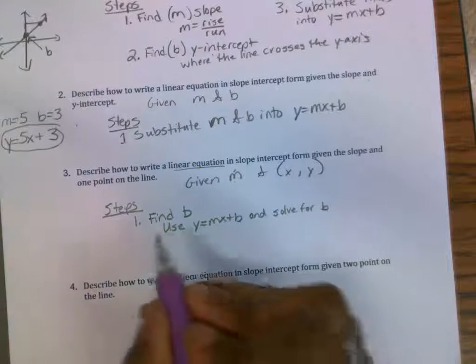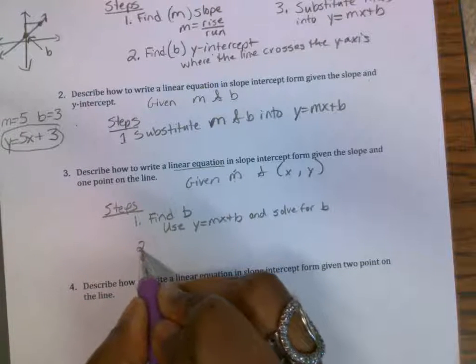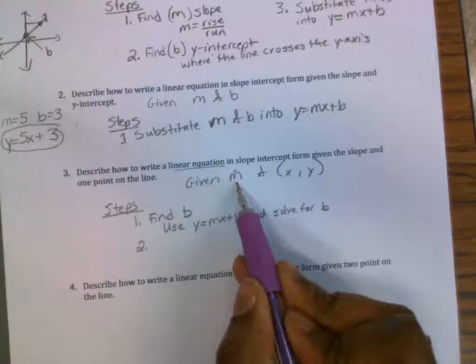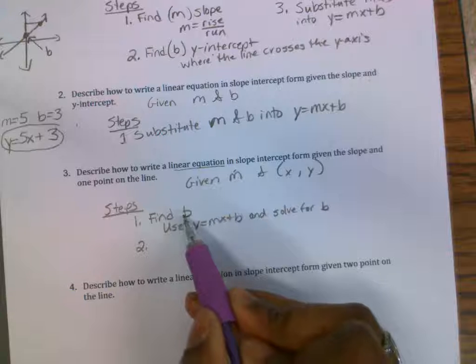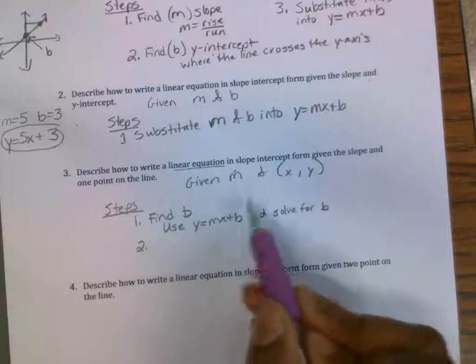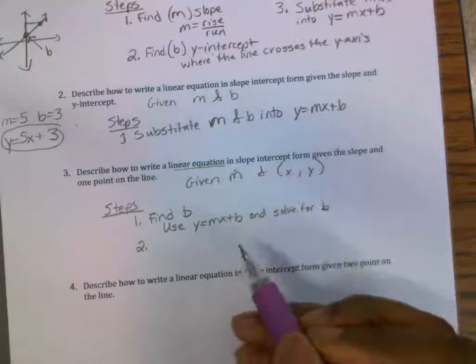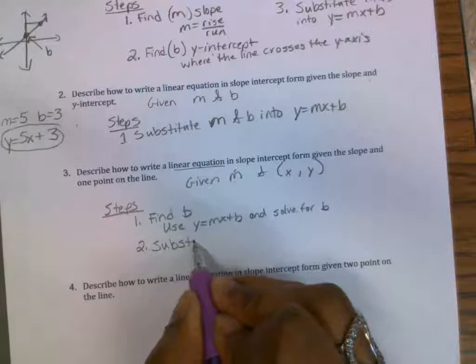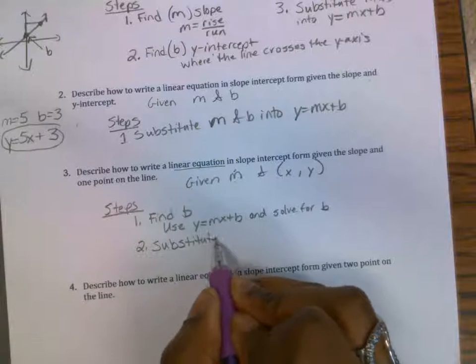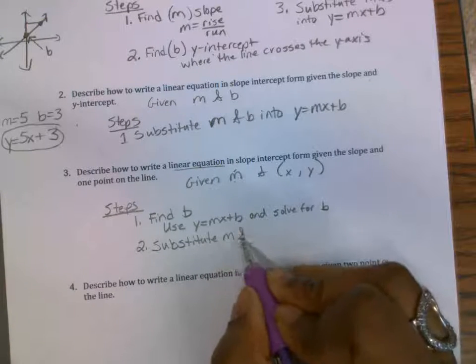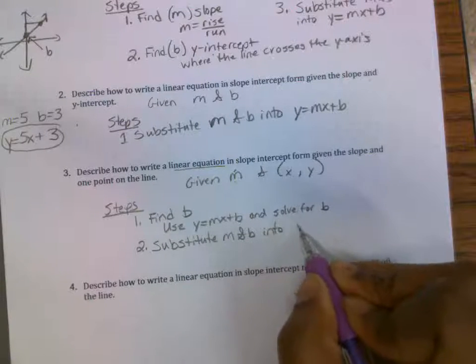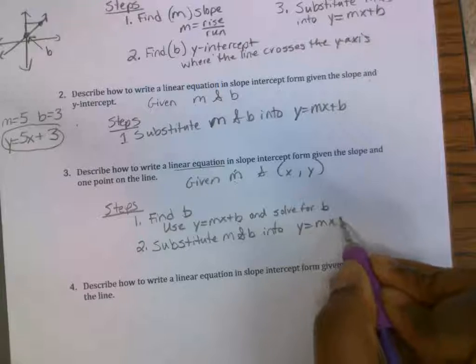And afterwards, number 2, you're going to take your m that was given, and then your b that was already found, and you're going to substitute it into the y equals mx plus b form, slope-intercept form. So you're going to substitute m and b, this is the and symbol, into y equals mx plus b.